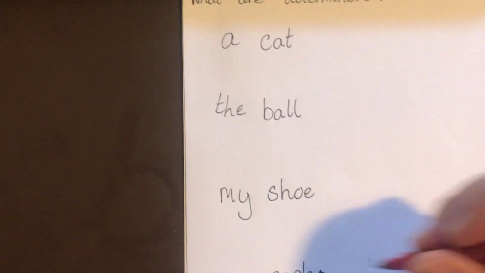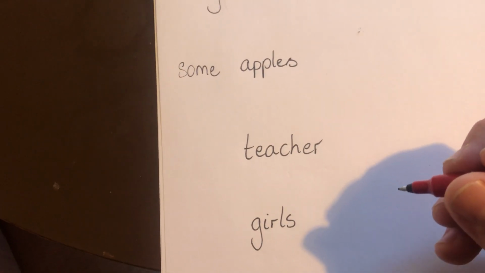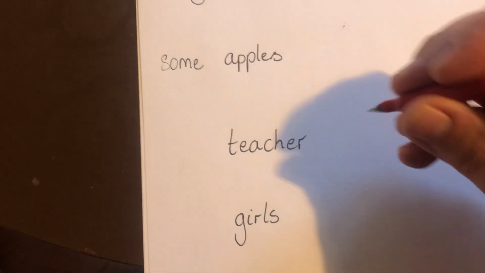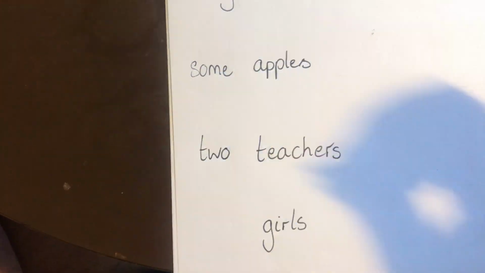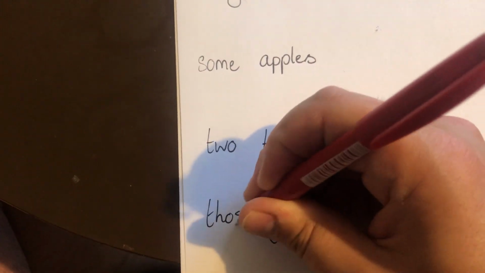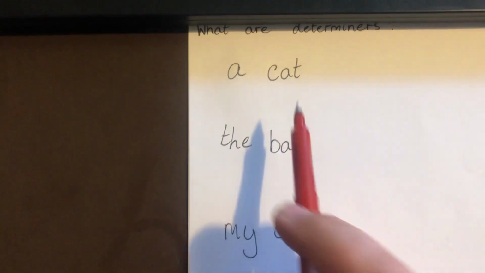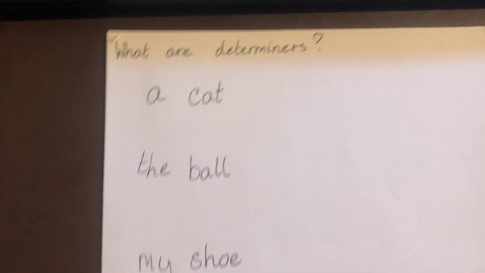There might be more than one apple, so I could have some apples. I could have a teacher, my teacher, the teacher. I could change it to teachers and I could have two teachers. I could have those girls. So all of these, those, two, some, my, the, a, they come before the noun and they are determiners.